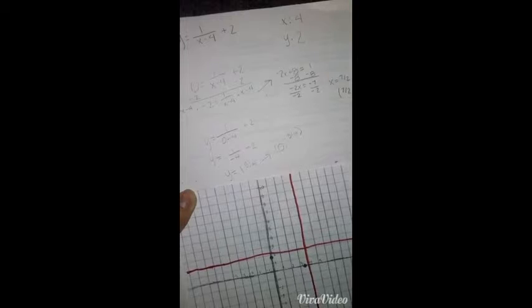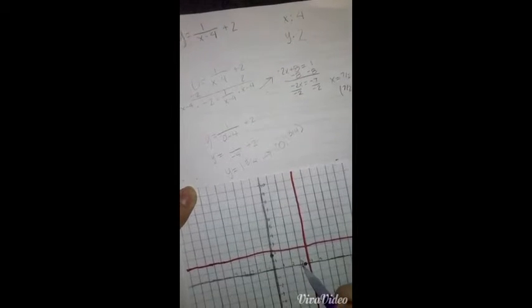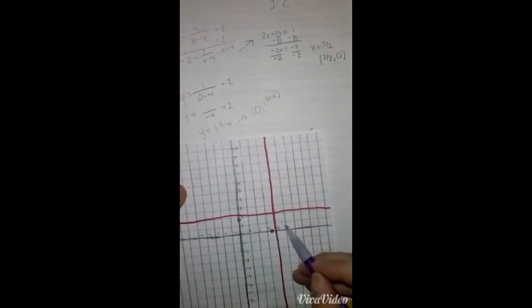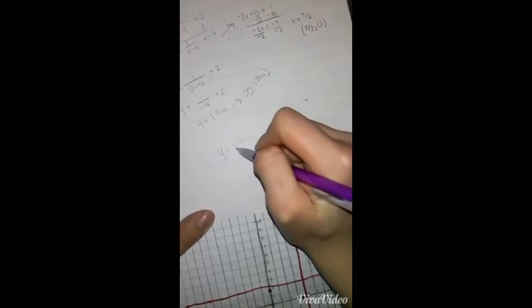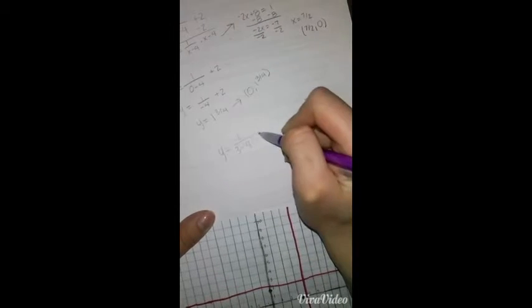So now that we know the x and y-intercepts, we can start plugging in points and solving. So I'm going to plug in 3 and 5. So let's take this off. So when x equals 3, you have y equals 1 over 3 minus 4 plus 2, which is y equals 1 over negative 1 plus 2, which means y will equal 1.